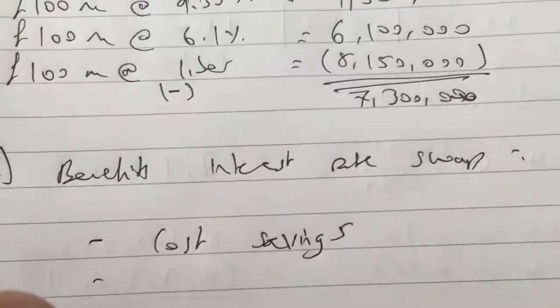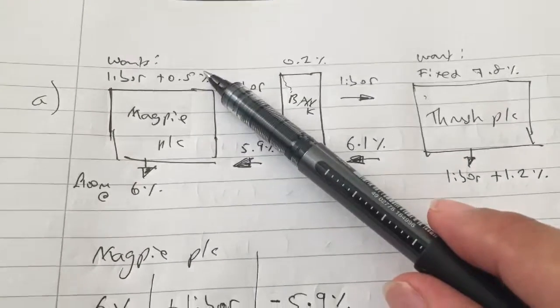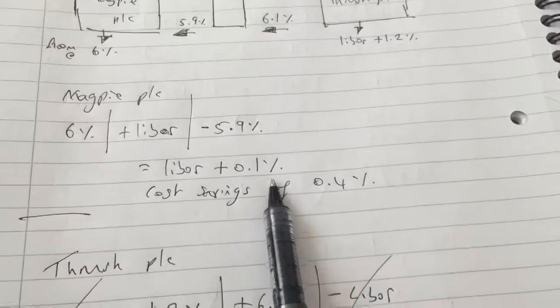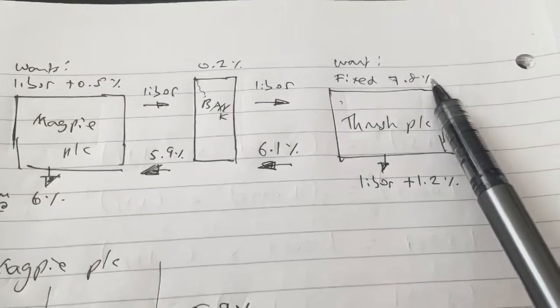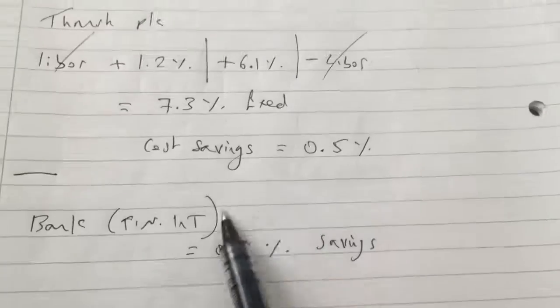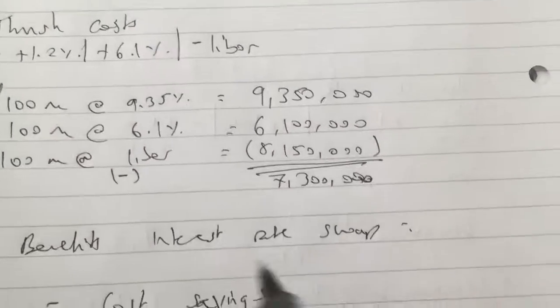Like we said before, Magpie wanted LIBOR plus 0.5%, and through this swap they got LIBOR plus 0.1%. Frush wanted 7.8% fixed, and through this swap they got fixed 7.3%. So cost savings is the main benefit.